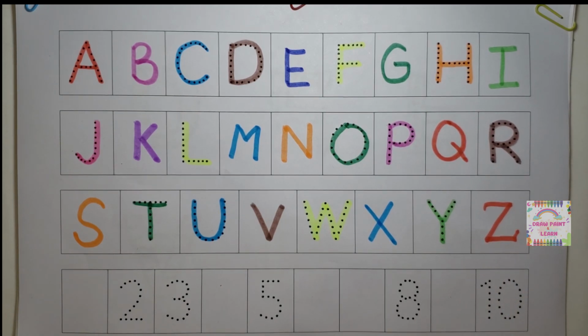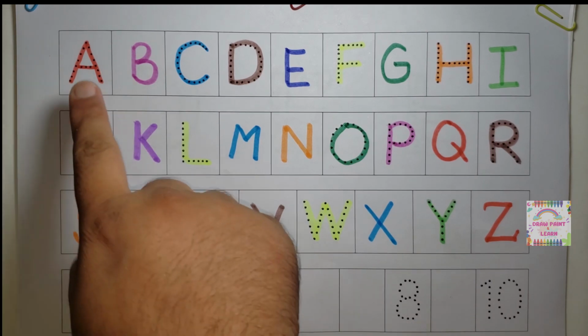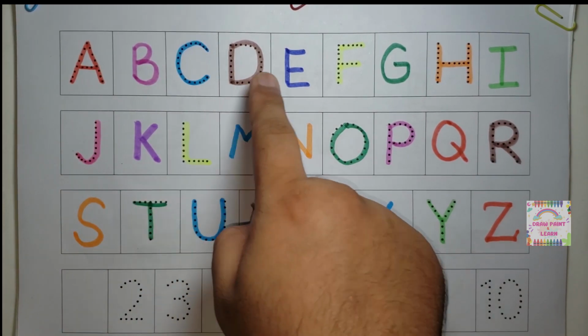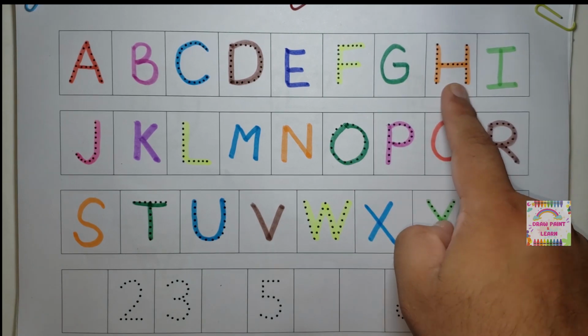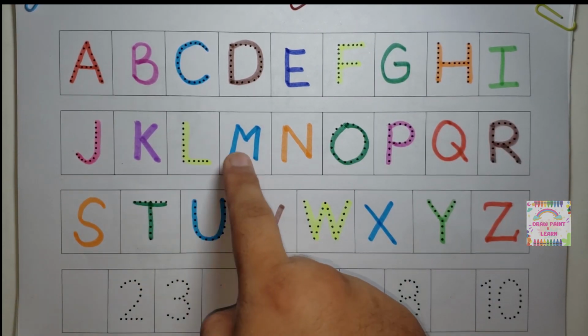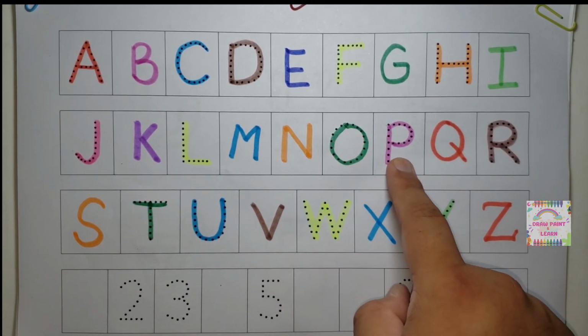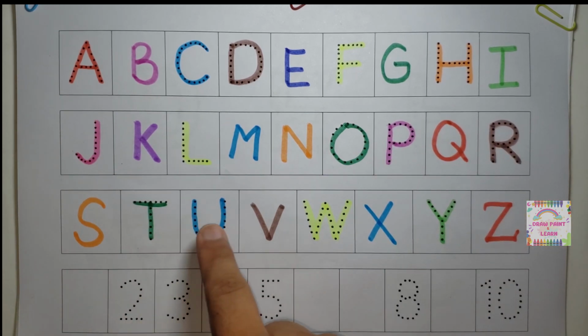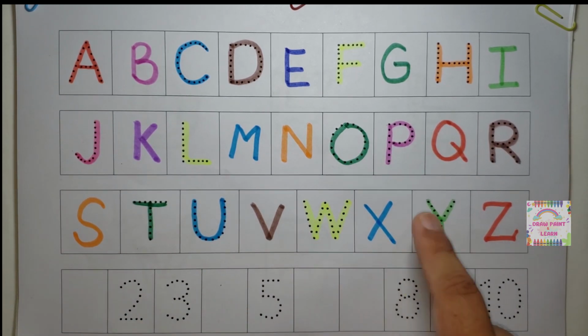Now we have completed our alphabets. A, B, C, D, E, F, G, H, I, J, K, L, M, N, O, P, Q, R, S, T, U, V, W, X, Y, and Z.